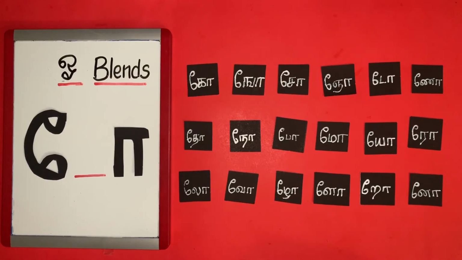Keep practicing. Okay? So we are going to closely finish these letters, and once we are done with this, we are going to start. What we are going to start? We are going to start conversing in Tamil.